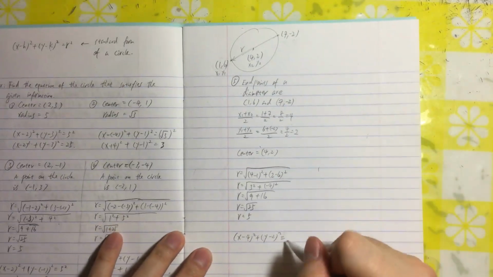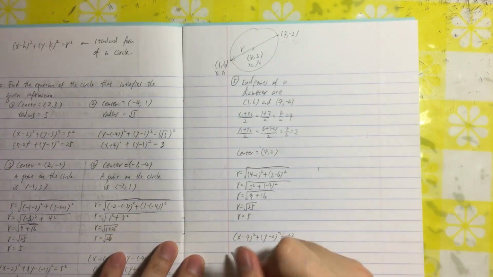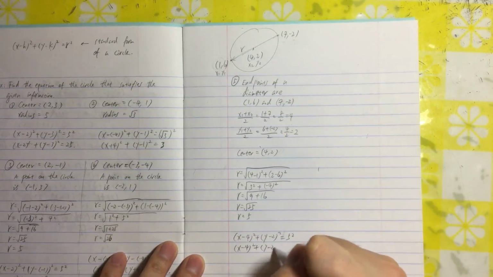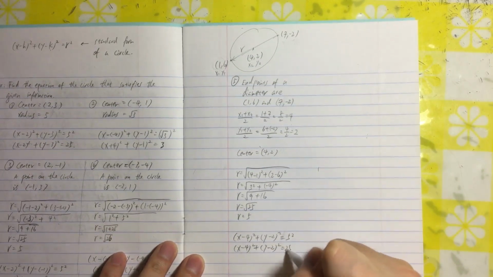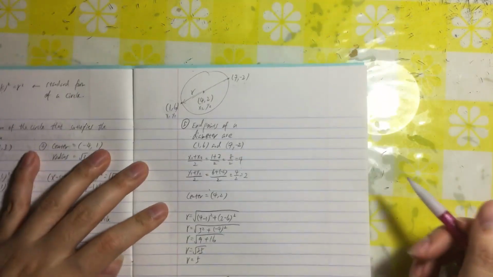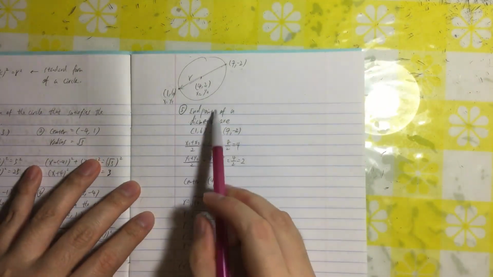Here r is 5, so we get 5 squared. Simplify, and we get (x minus 4) squared plus (y minus 2) squared equal to 25. That's the equation of a circle that satisfies this condition.